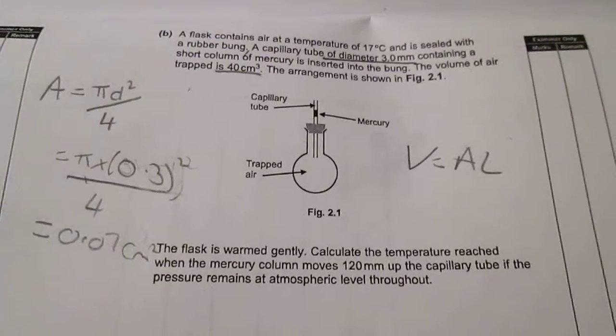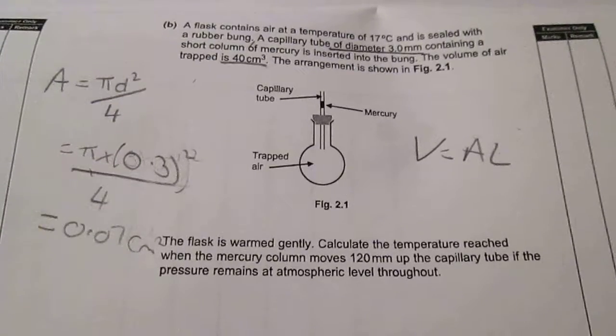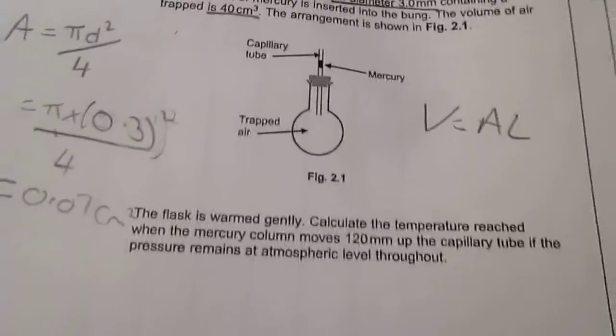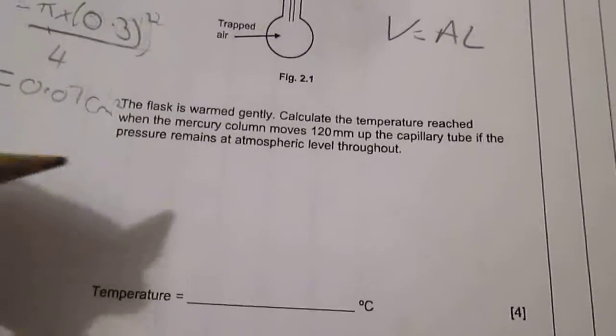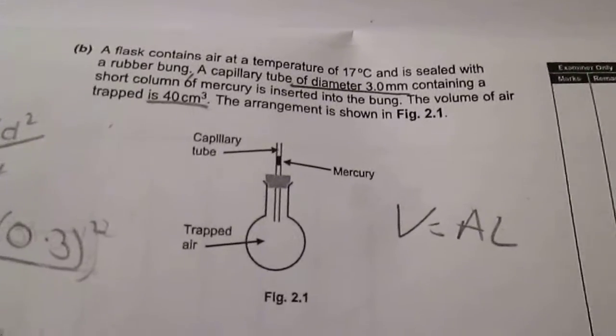Okay, this is Cecilia A21, January 2011, question 2B on thermal physics. It's a difficult question because it's out of 4, and it obviously involves temperature. Let's see what else it involves to see what we're working with here.